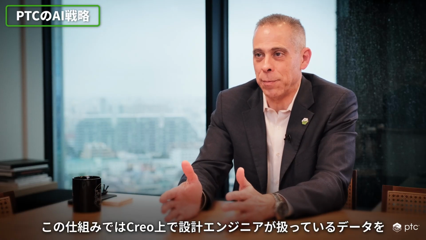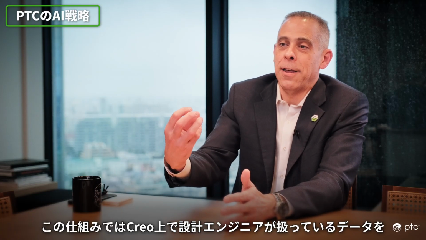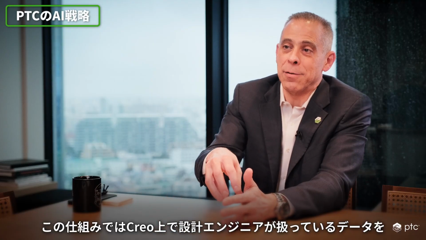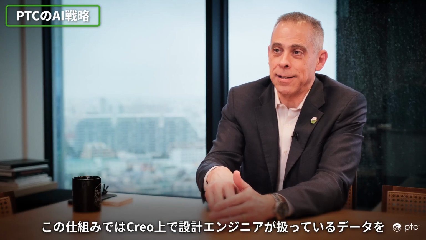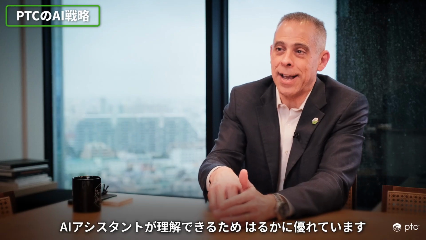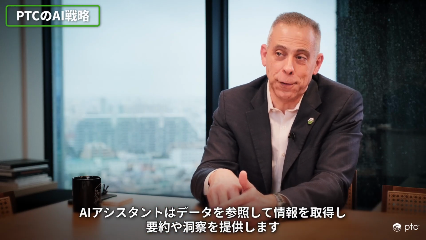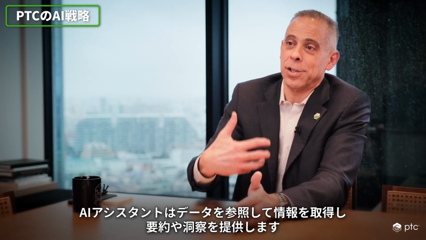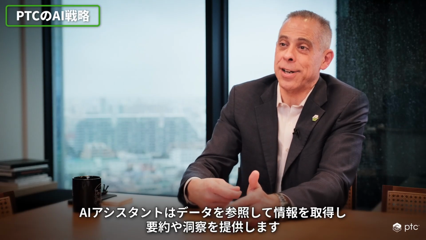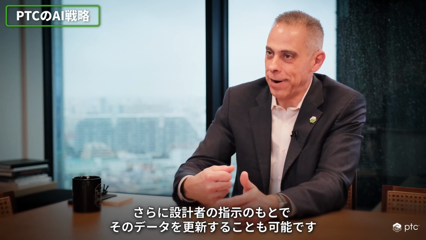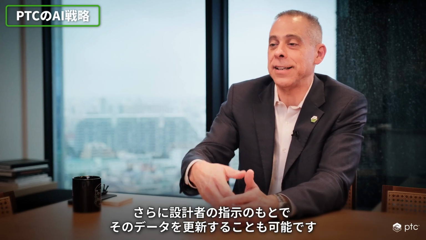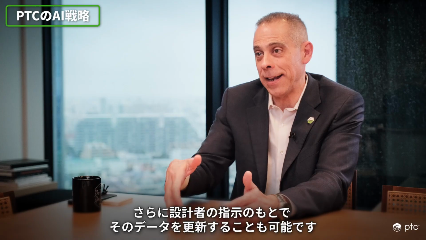So this is much better because in this scenario, the AI assistant now has the ability to understand the data that the Creo design engineer has in their Creo session. The AI assistant can query information from that data, provide additional summaries and insights to the design engineer, and then under the direction of the design engineer, the AI assistant can even act and change that data.